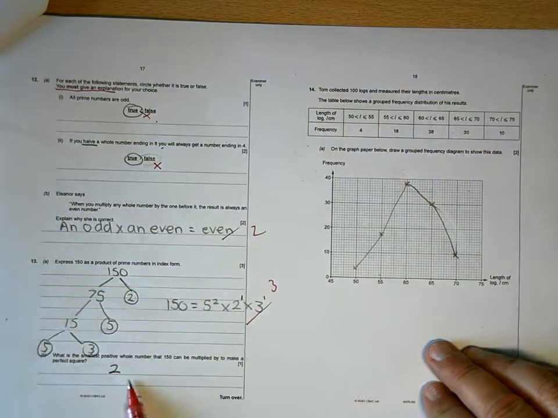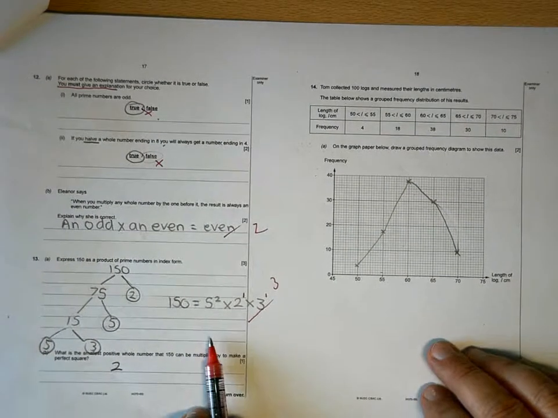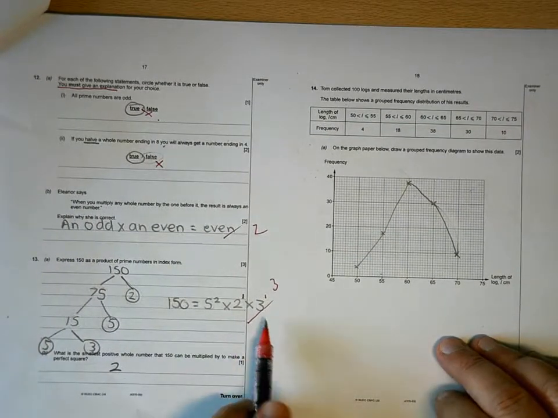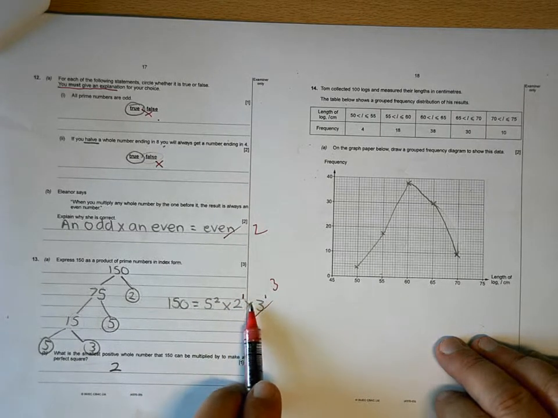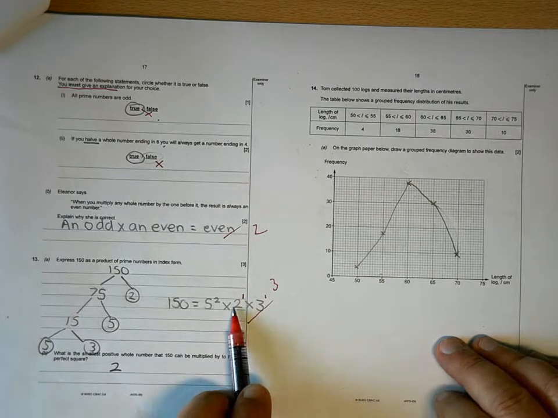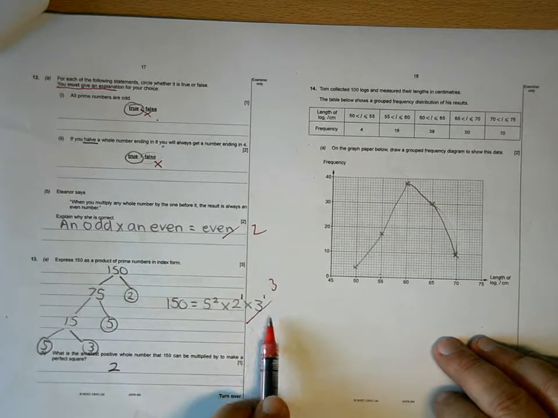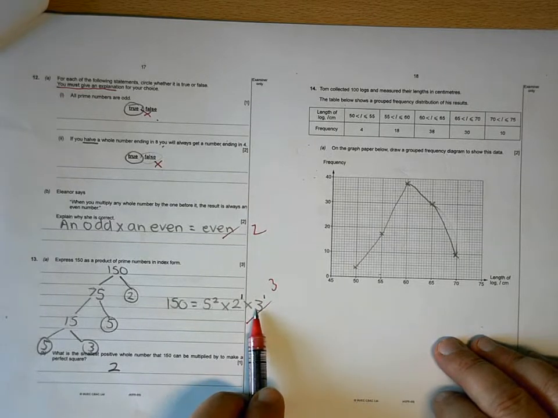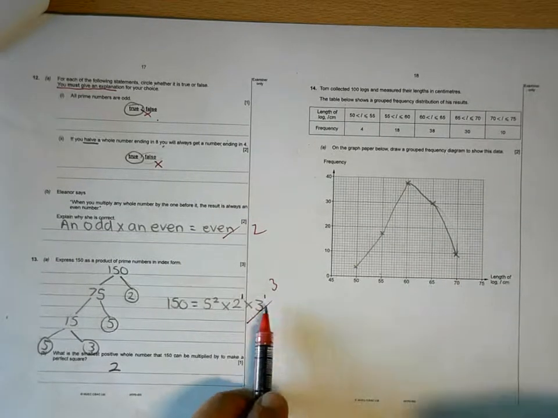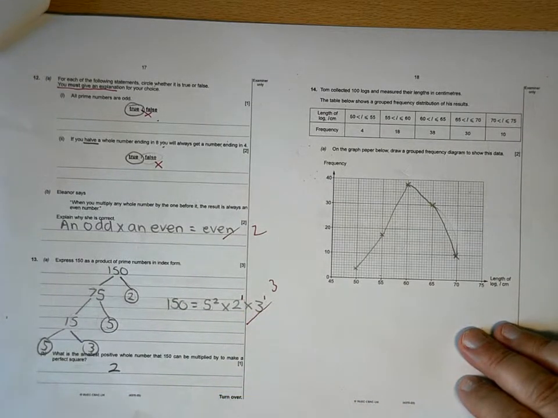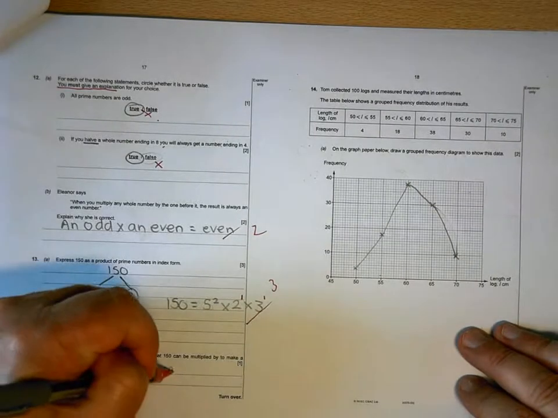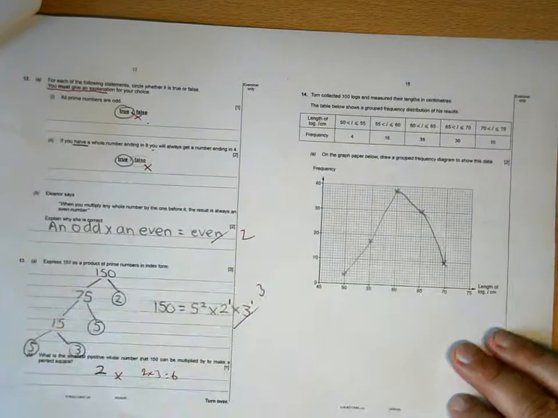Now, in order to work the square numbers, when we went through this in class, what we established was for any square number, the powers are all even, always. So that's not a square number because that's an odd power and that's an odd power. To make that an even power, I'd have to multiply the number by 2, and then that would be 2 squared. To make that an even power, I'd have to multiply by 3 to make that 3 squared. So to turn that into a square number, I have to multiply by 2 and by 3, which means I have to multiply by 6. And then all of those will be even.